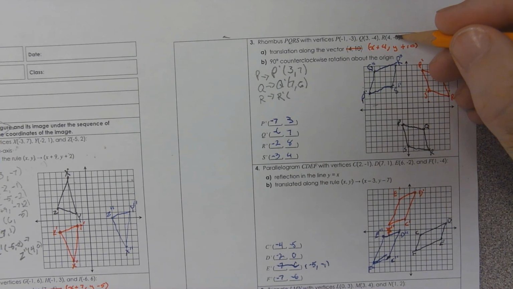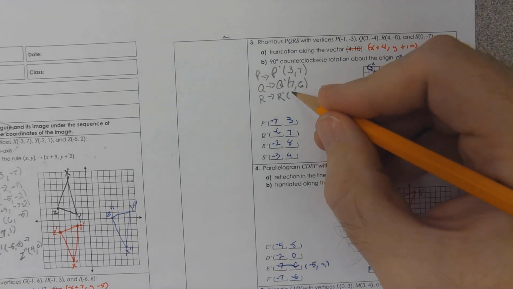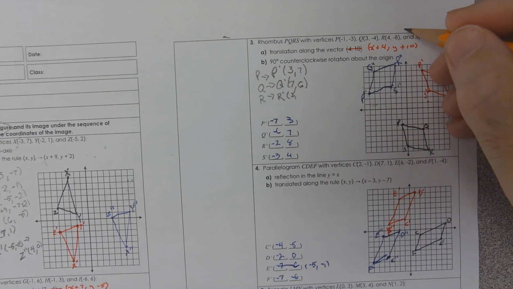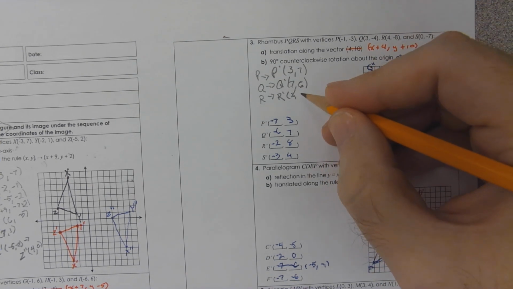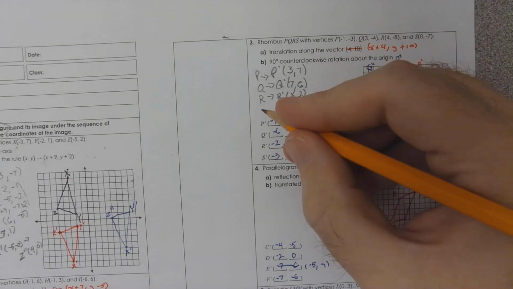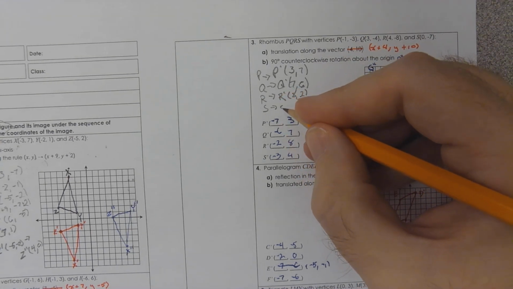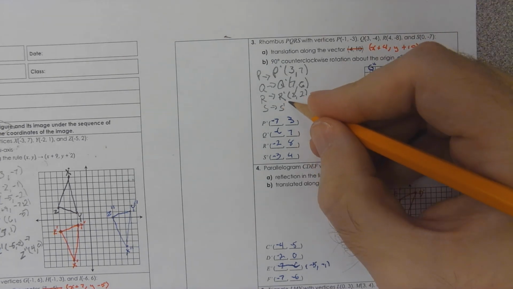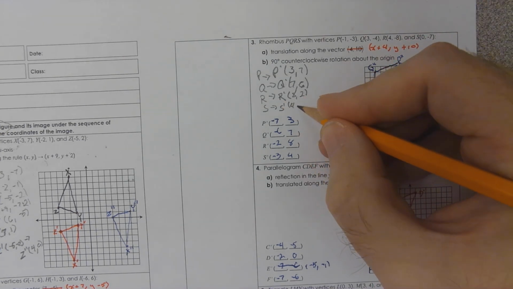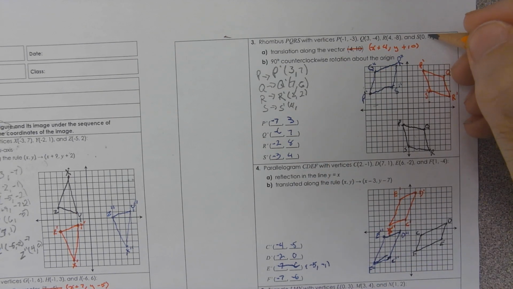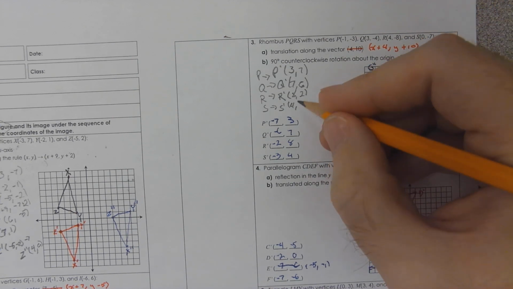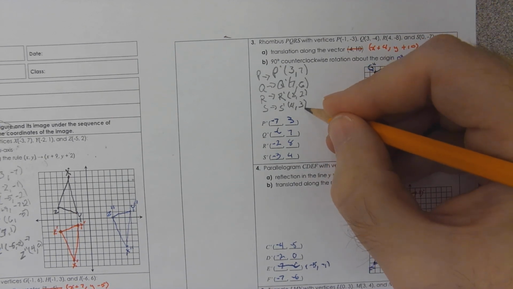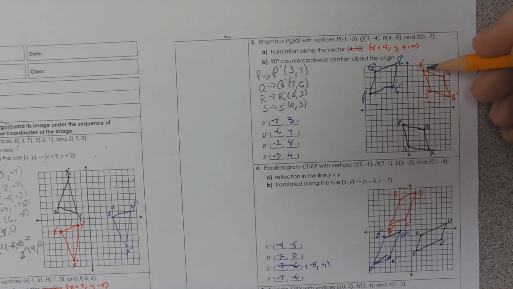R goes to R prime: 4 plus 4 is 8, and -8 plus 10 is 2. And then S goes to S prime. 0 plus 4 is 4, and -7 plus 10 is 3. And so then we graph those coordinates and we end up over here.